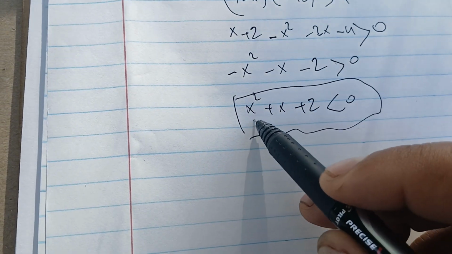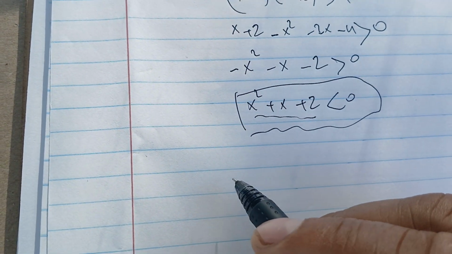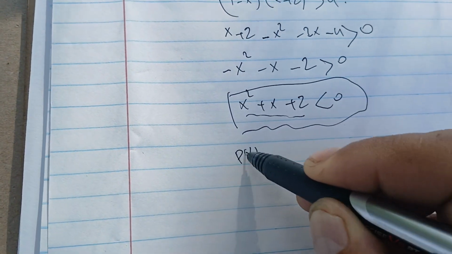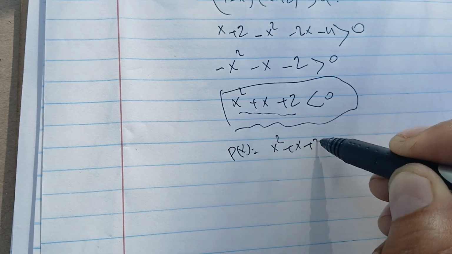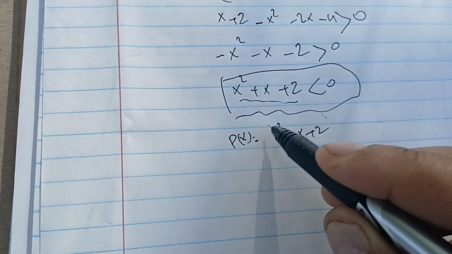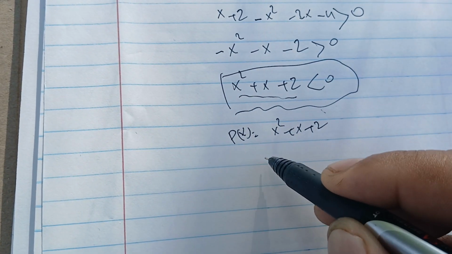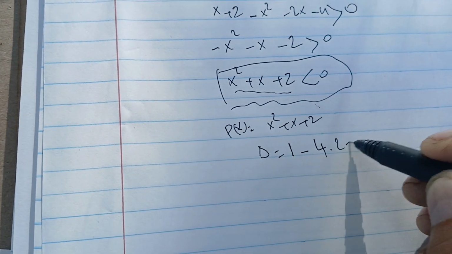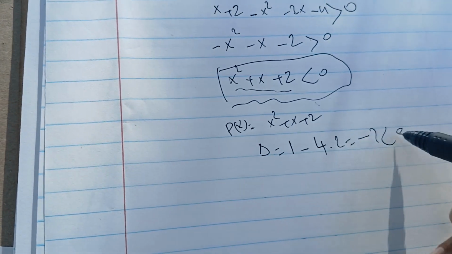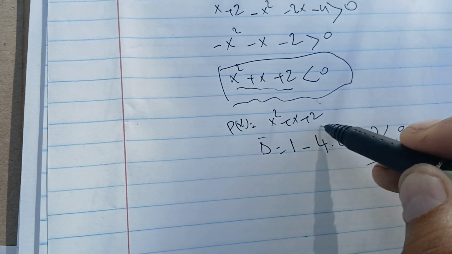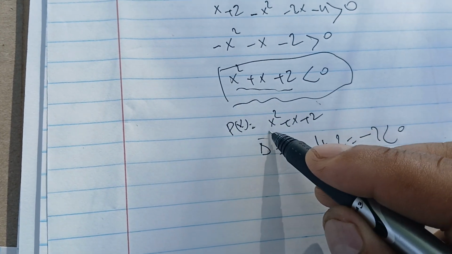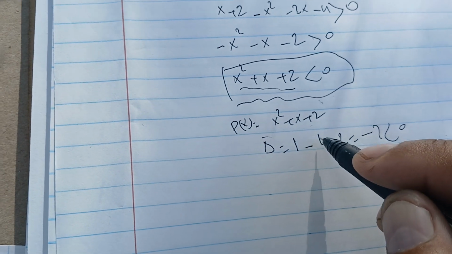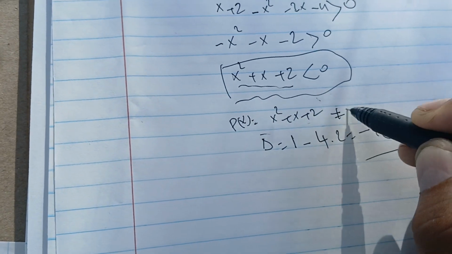We can think of this as a quadratic polynomial, so let's call it p of x, which is x squared plus x plus 2. We find where this becomes 0, so we use the discriminant. We have 1 minus 4 times 2, which is minus 7, less than 0. That means there is no value that would make this equal to 0.